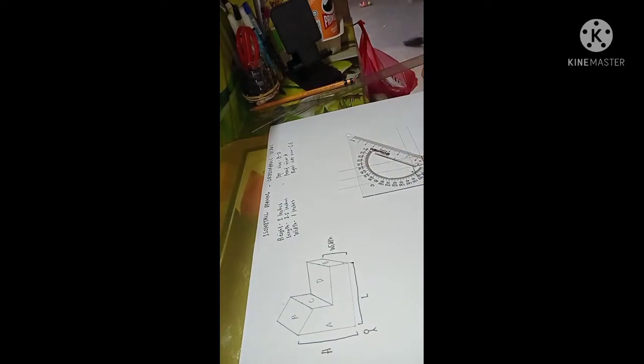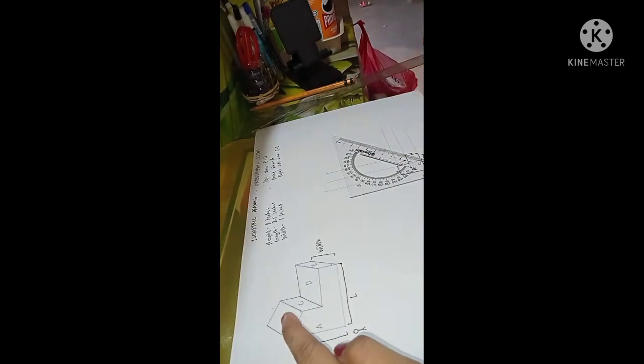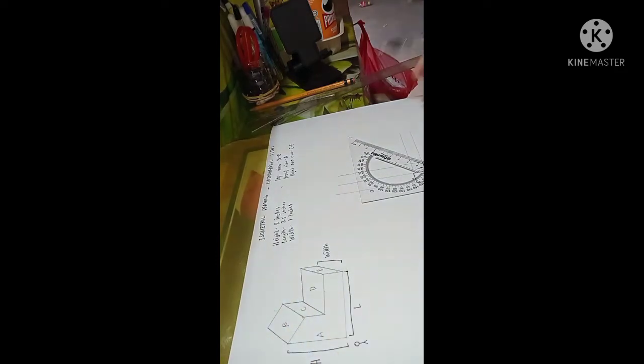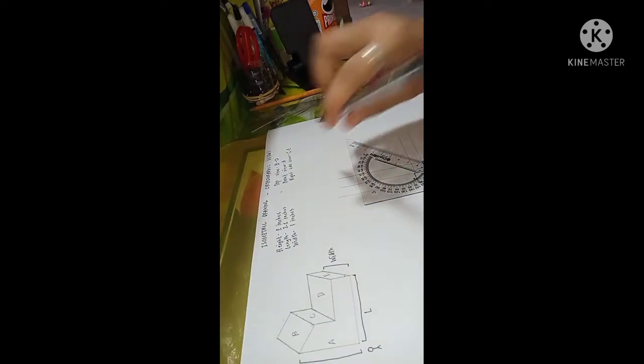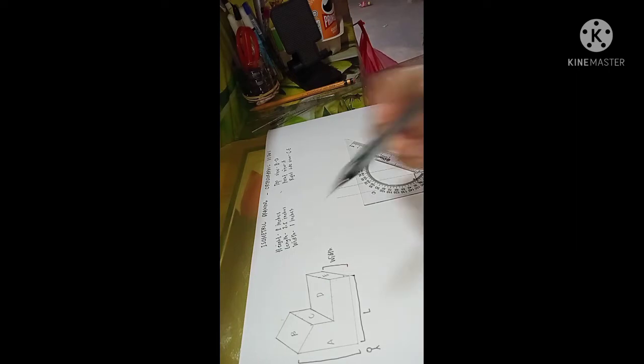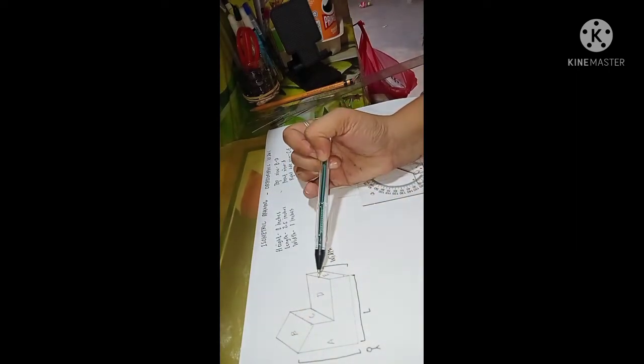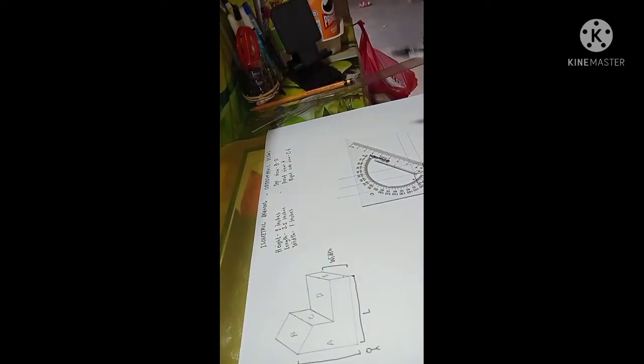In the top view, our top view is B and D. Only B and D. So how many vertical lines did we see? So it's 1, 2, and 3. Yes, it's only 3 vertical lines.